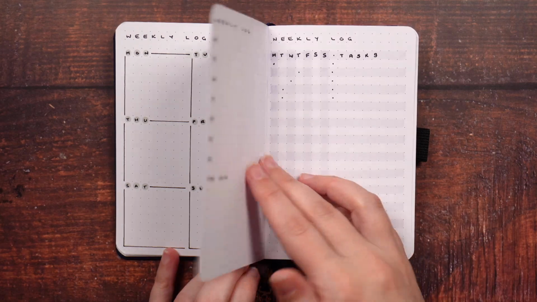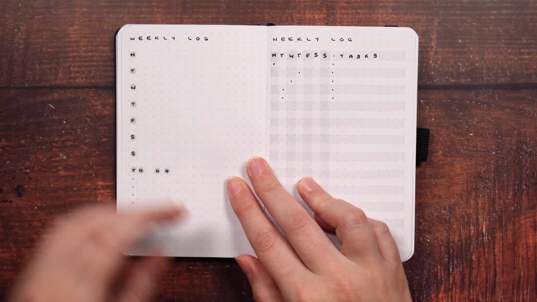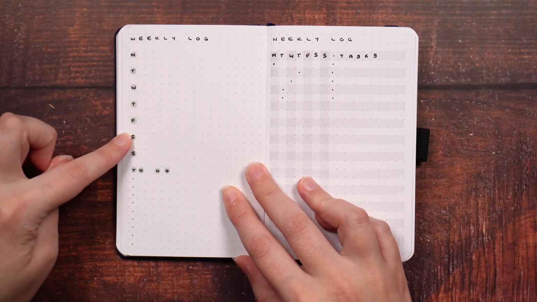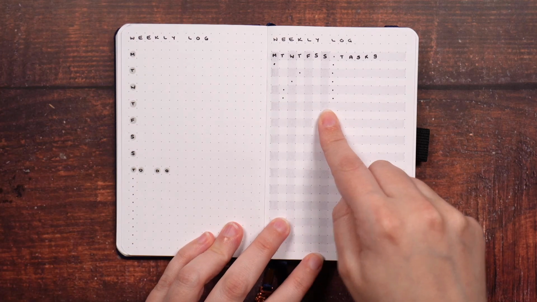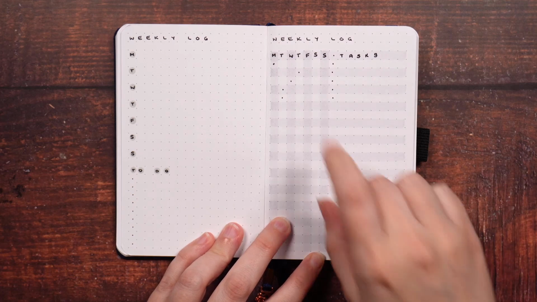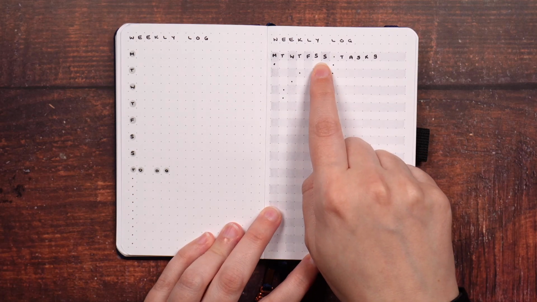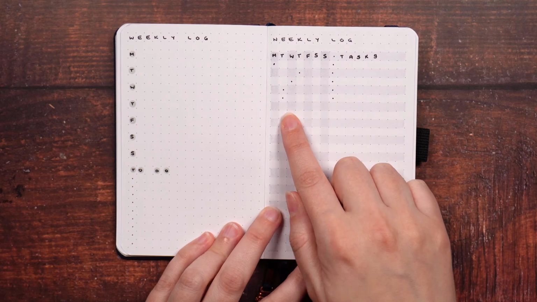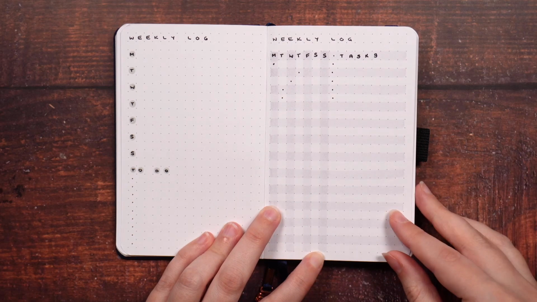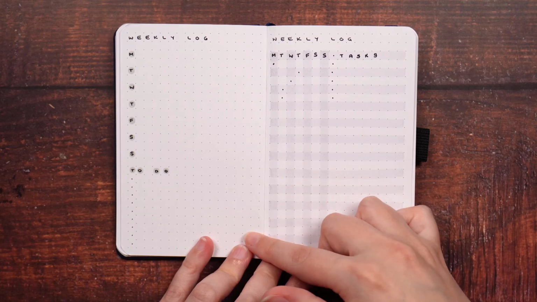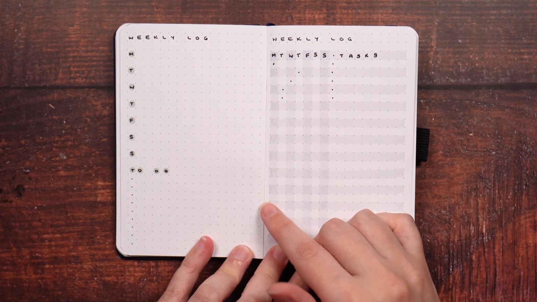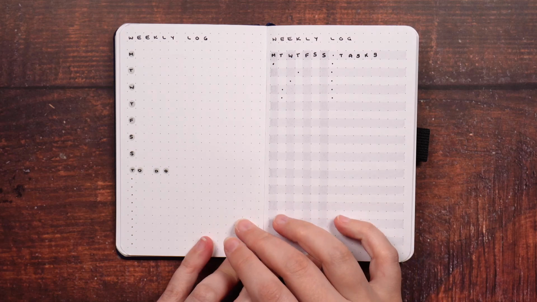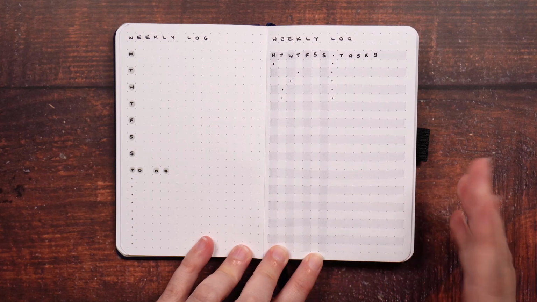The next layout is another style of weekly log. This one has a smaller space for each of the 7 days, and then uses the Alistair method to record the task list. So a column for each of the days of the week. You just put a dot underneath the relevant initial for whichever day it is that you want to get those tasks done. There's also a smaller space here for a to-do list where the day maybe doesn't matter, or just general things you want to specify before the week starts that need to happen.